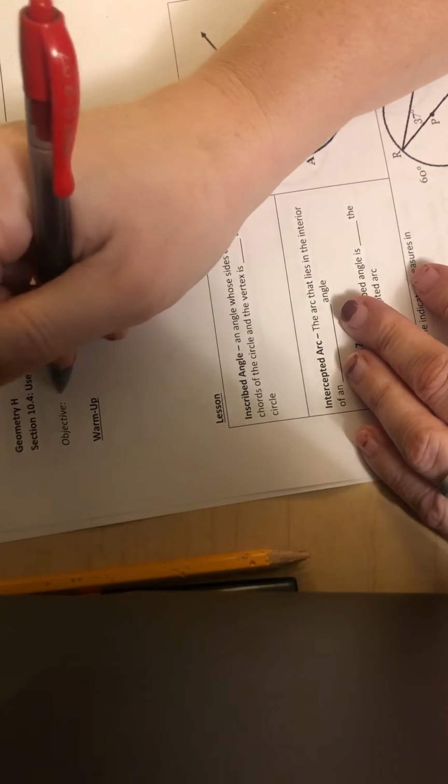Okay, so this is our first lesson. Section 10.4. These are called inscribed angles of a polygon. So our objective today is to find and use inscribed angles of polygons.